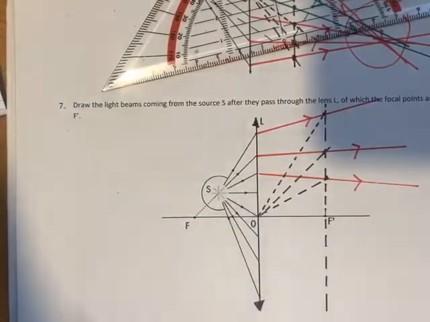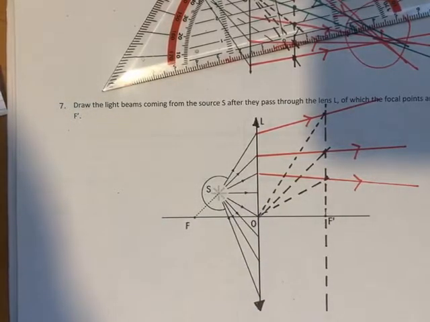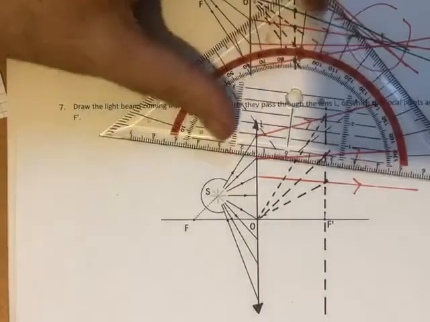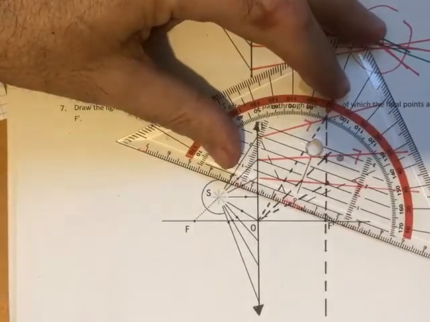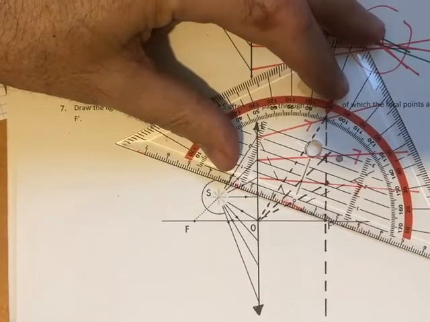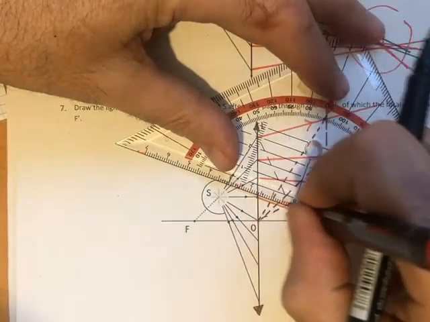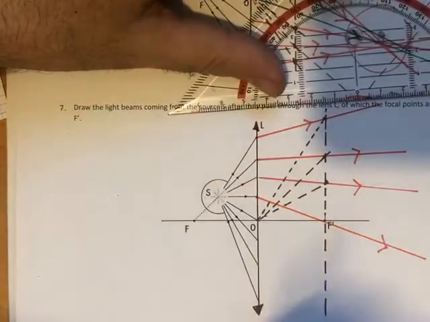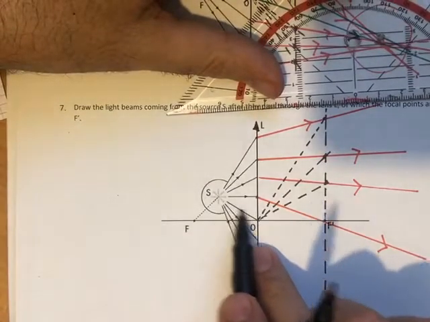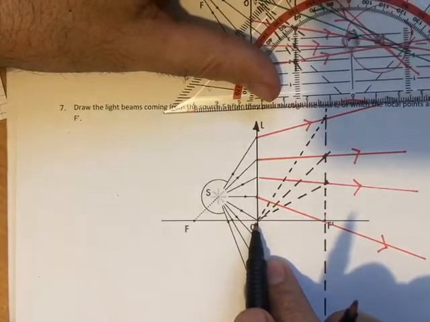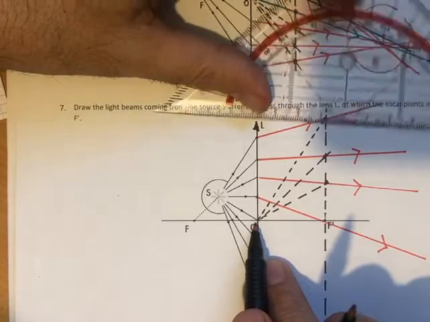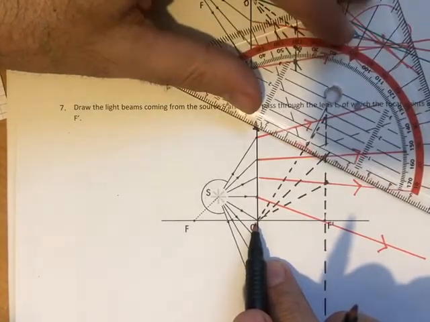What about this one? Do you know where it's going? To the focal point, because it arrives parallel to the principal axis. Okay. What about this one? Do we know where it goes without doing strange things?